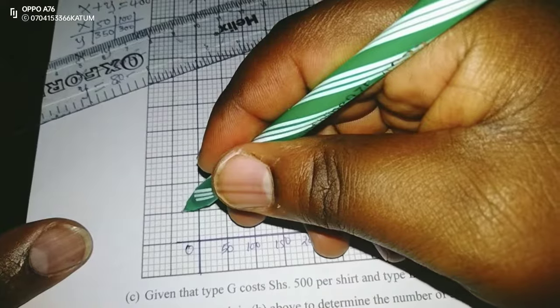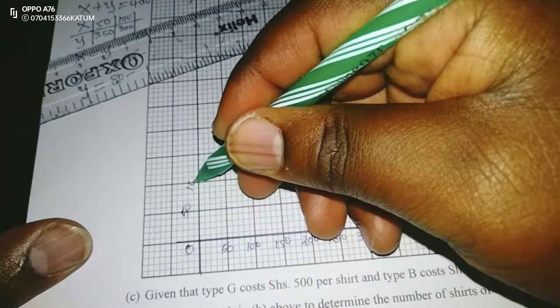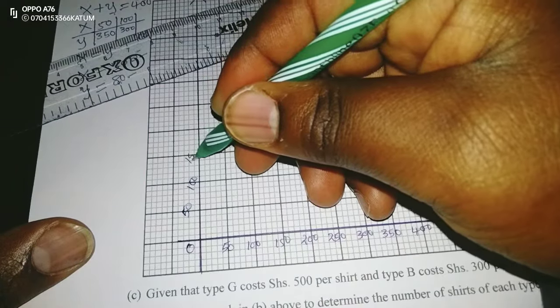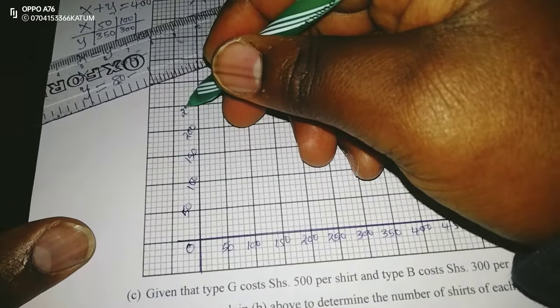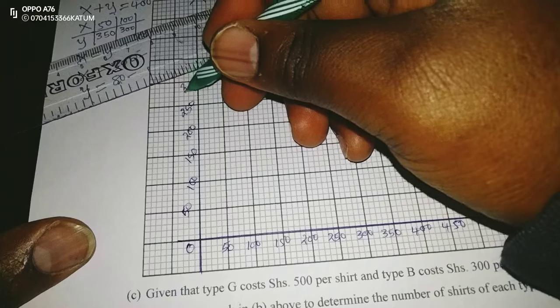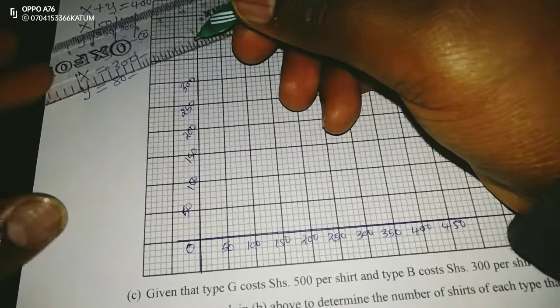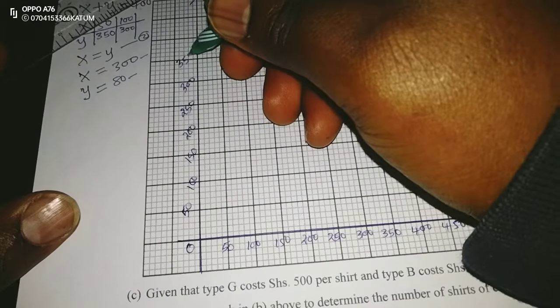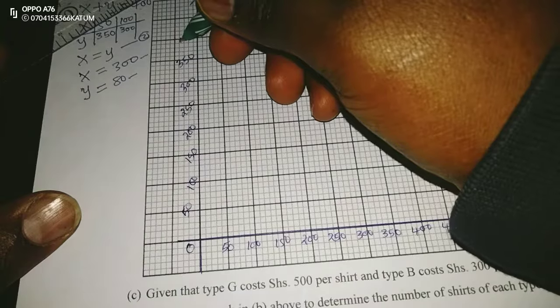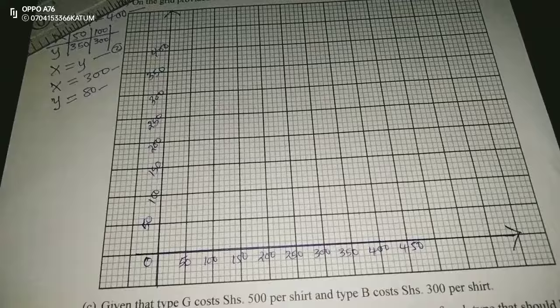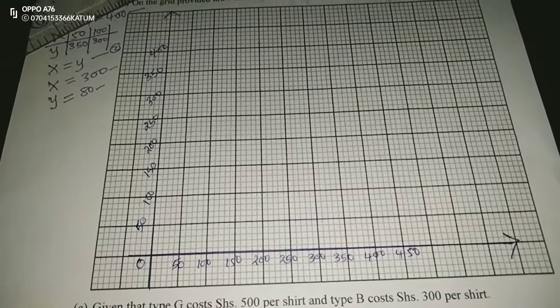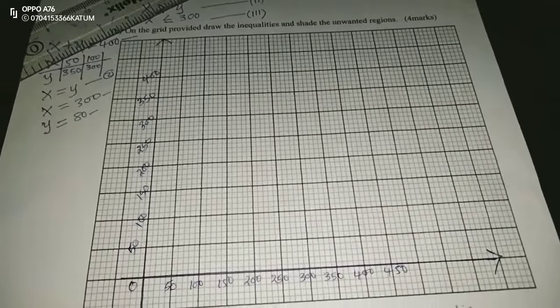The next one I can begin with 50, 100, 150, 200, 250, 300, 350, 400. So this is now what we are calling the Cartesian plane, already labeled.